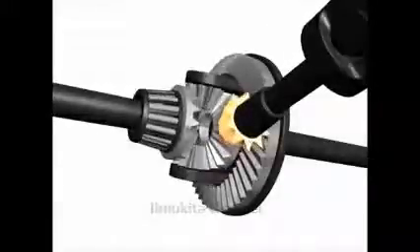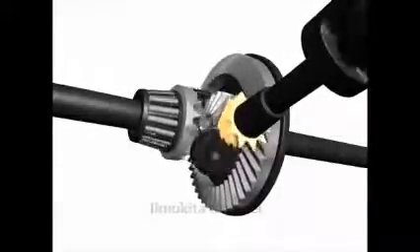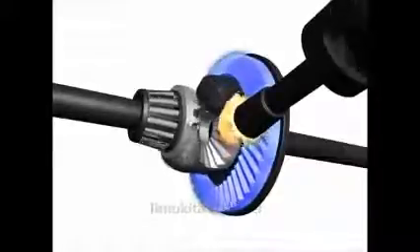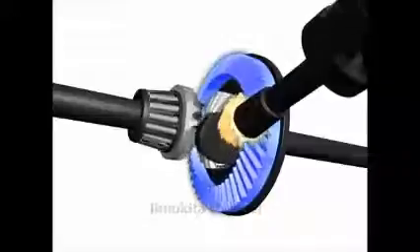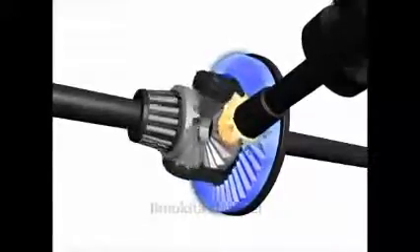Power is supplied from the engine via the transmission to a drive shaft, which connects to the differential. A pinion gear is attached to the end of the drive shaft. This turns the ring gear. The ring gear surrounds a set of differential gears that enable the two rear axles to turn at different speeds.